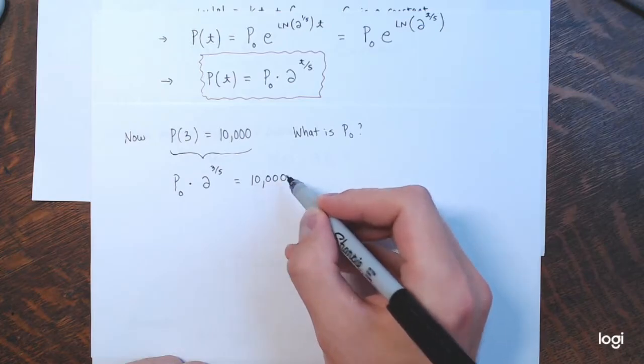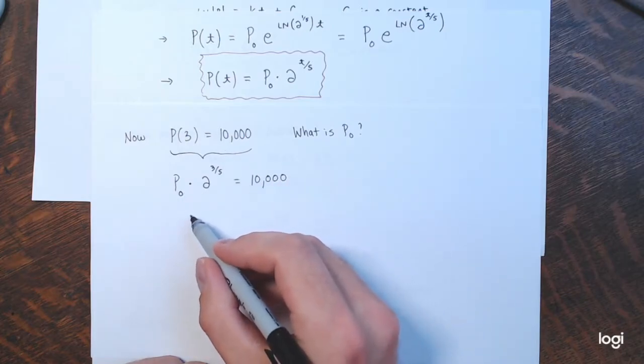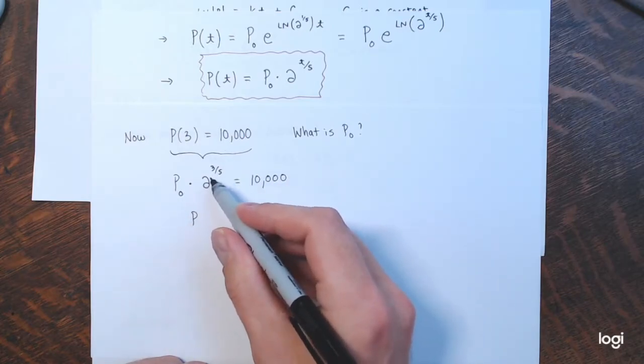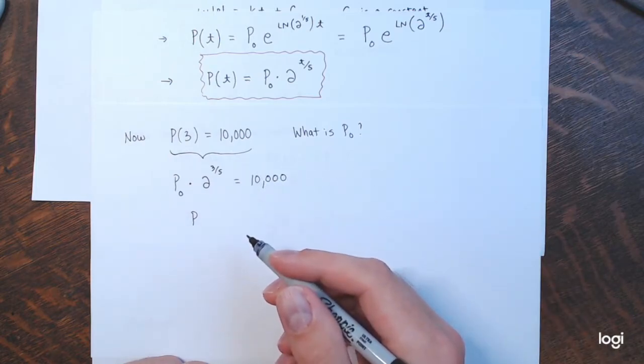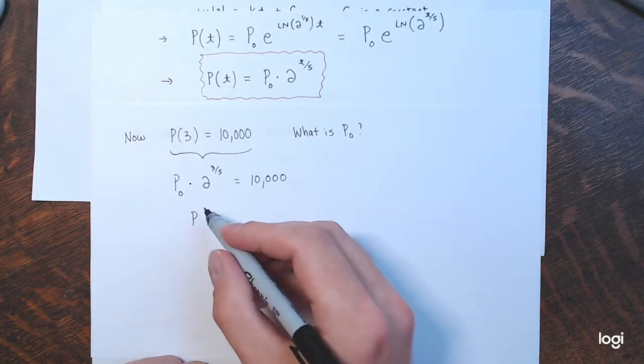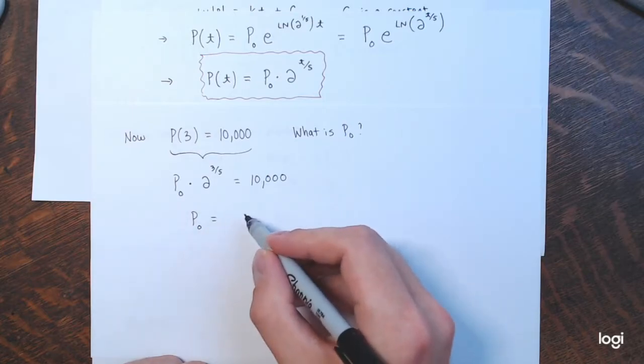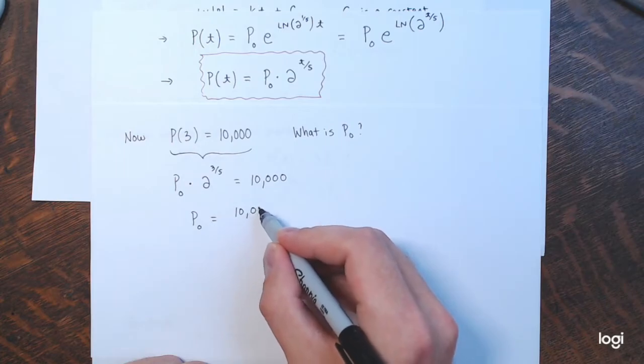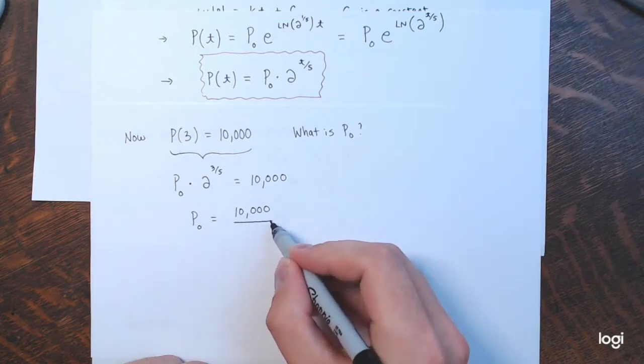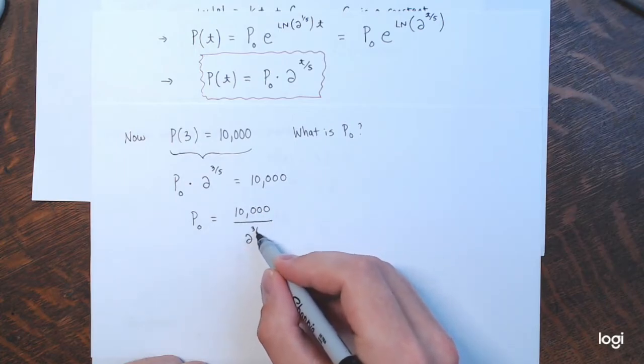And then we solve for P sub 0 very simply. Dividing, 2 to the 3/5 is a number, maybe whatever the 5th root of 8 is. And then just divide by that number. So P sub 0 would be 10,000 divided by whatever 2 to the 3/5 power is.